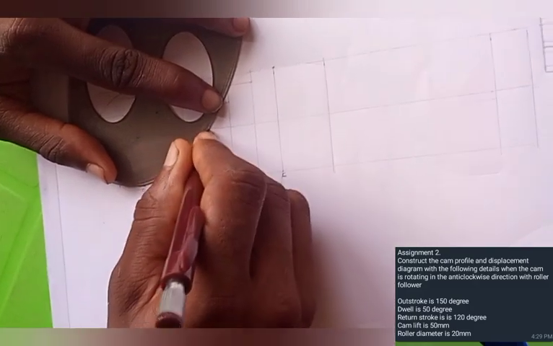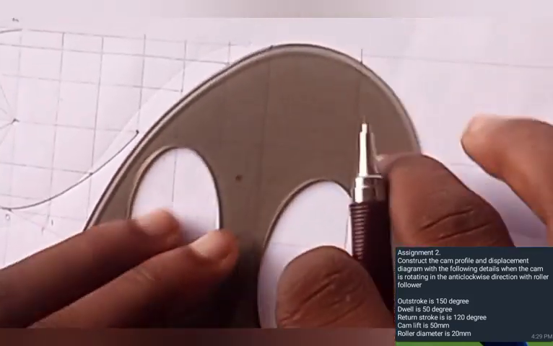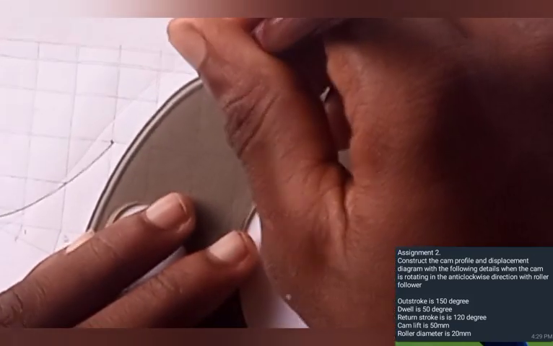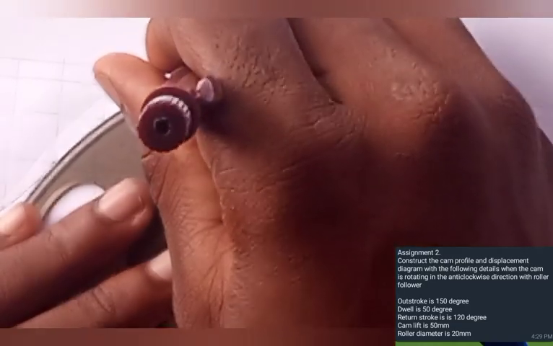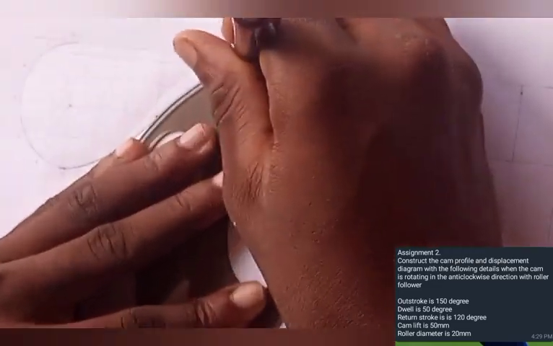So you use your French curve. Those points of intersection, you join them together. You have to be careful with this, otherwise you make a mistake and it's going to ruin your drawing. So you join them together.